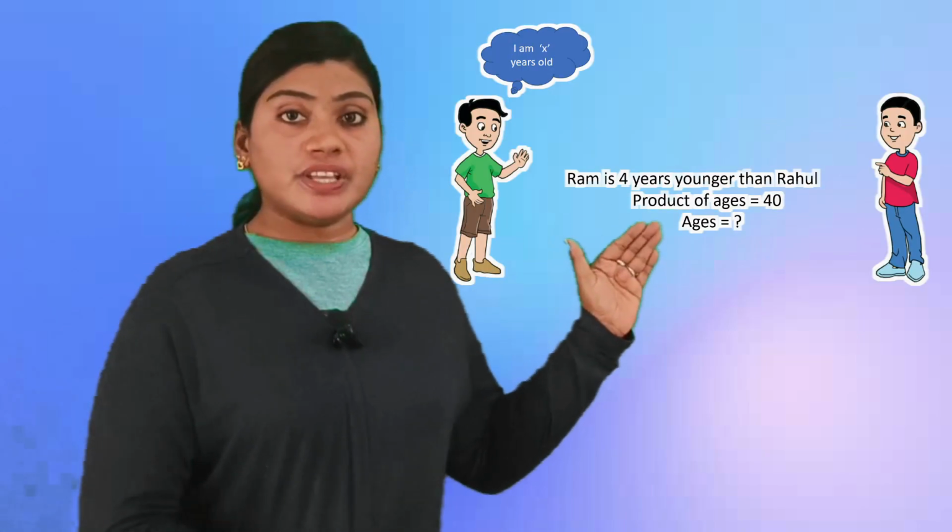We have two friends, Ram and Rahul. Ram is 4 years younger than Rahul. Also, we know that the product of their ages is 40. Let's express this information mathematically. Let's take Ram's age as x years now.